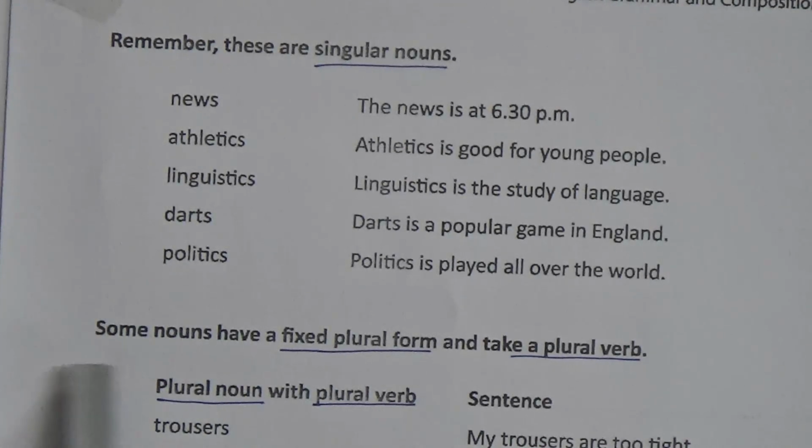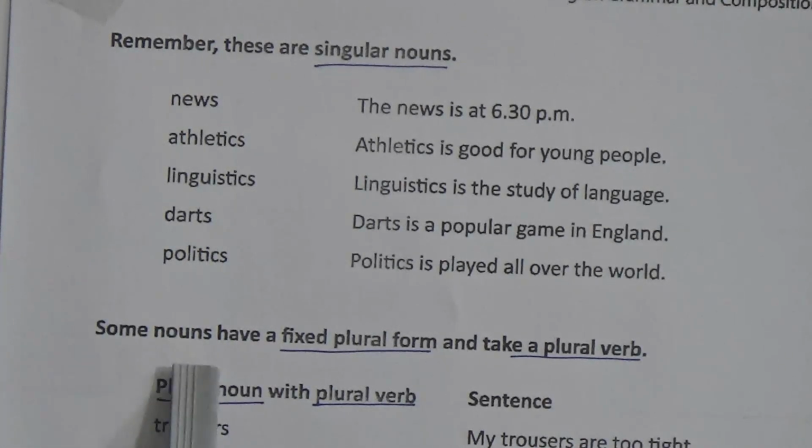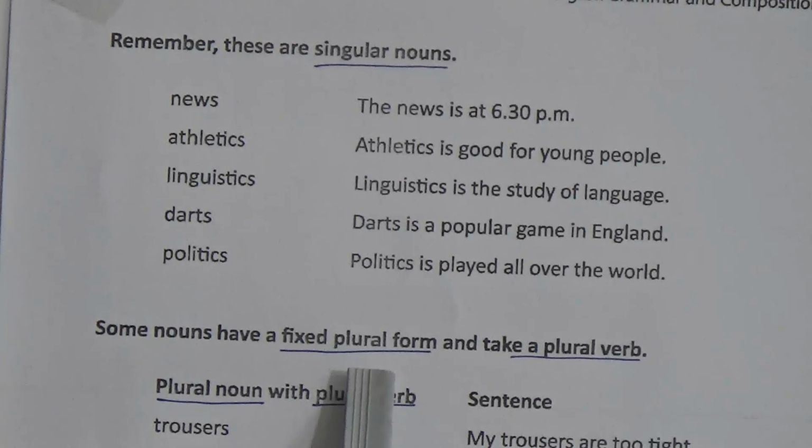Next category. Some nouns have a fixed plural form and take a plural verb. So we saw nouns that are singular, and now we will see nouns that are fixedly plural, okay? They are only used in the plural form and they always take a plural verb with them as they are plural.